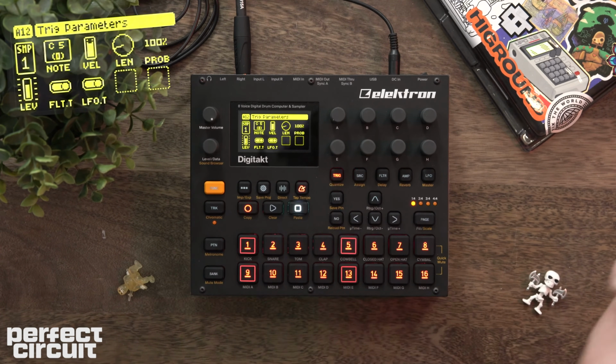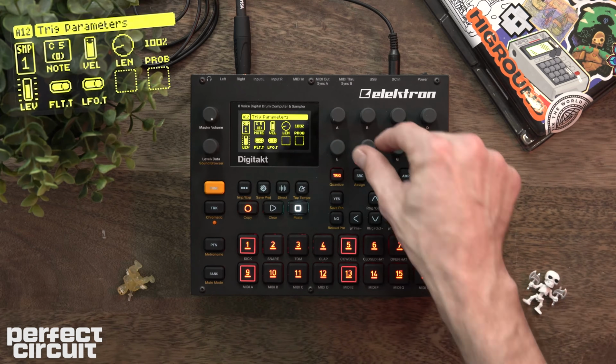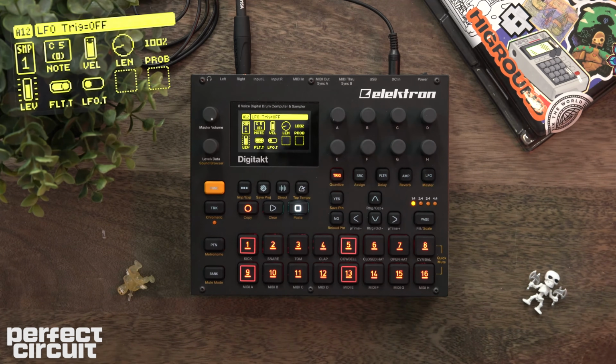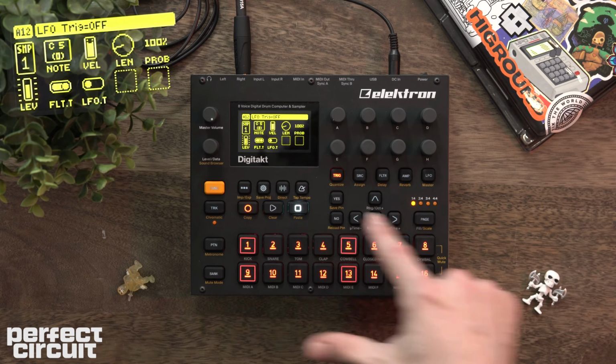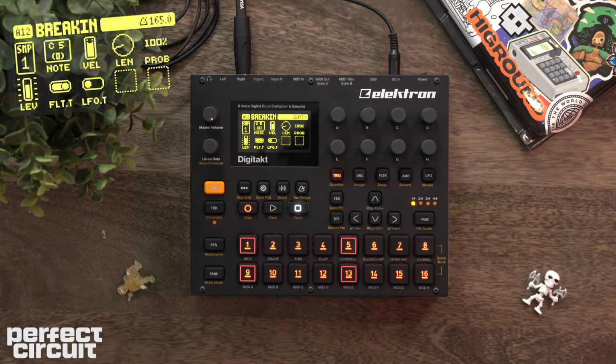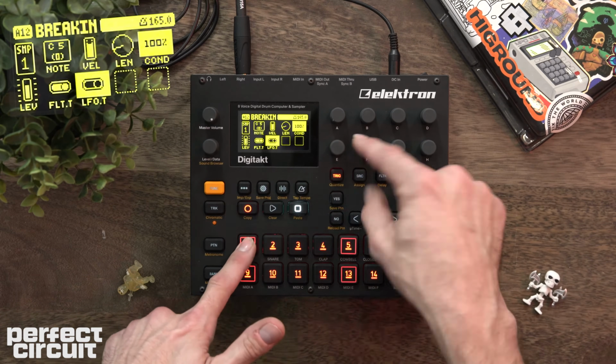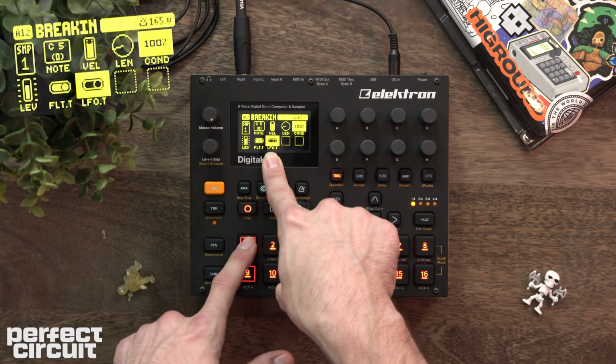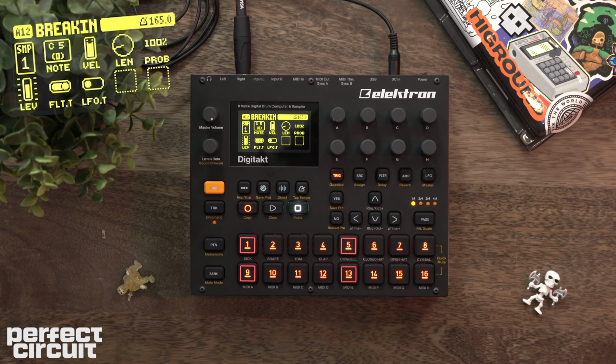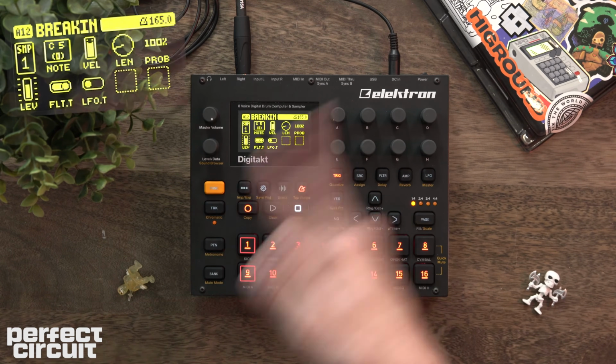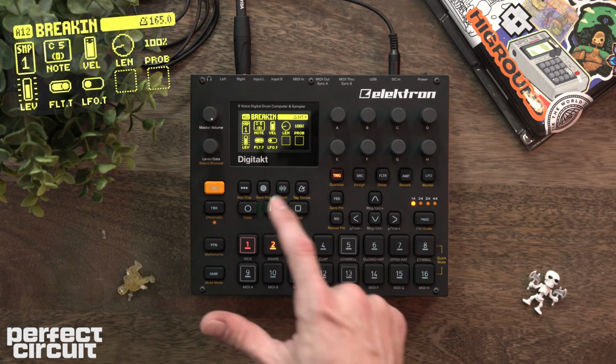So all we got to do to have that sort of behavior happen is turn off the LFO trigger, right? So just turn that bad boy off on the trigger page here, but then we're still going to need to engage the LFO. So on our first step, we'll parameter lock the LFO trigger here, right? Cool. Okay, so now let's hit play and see what happens.